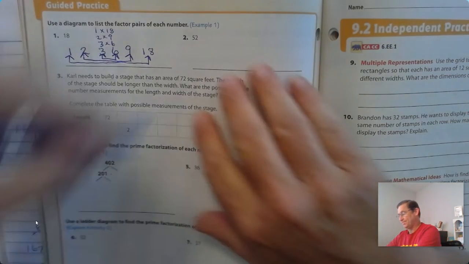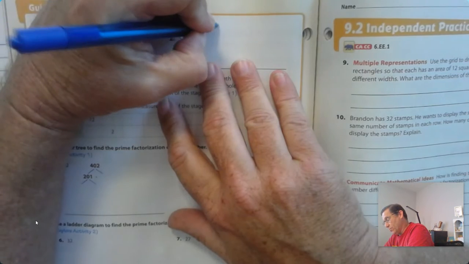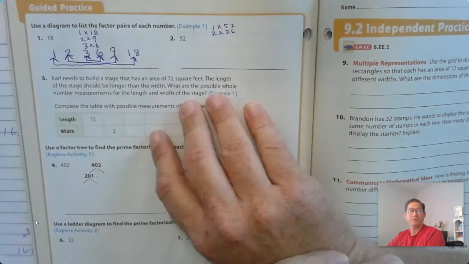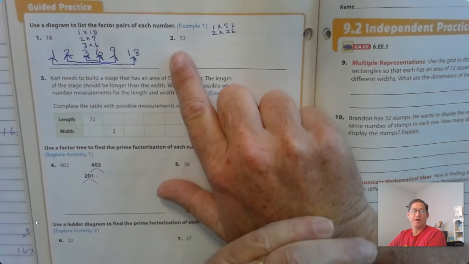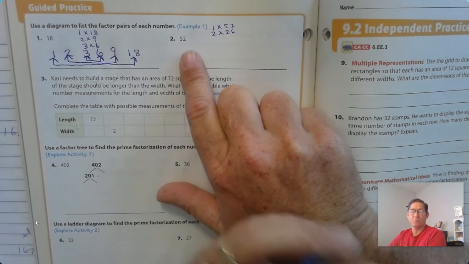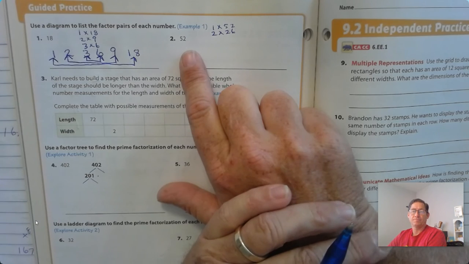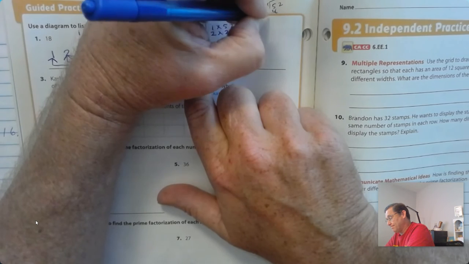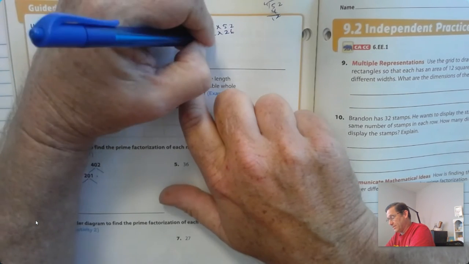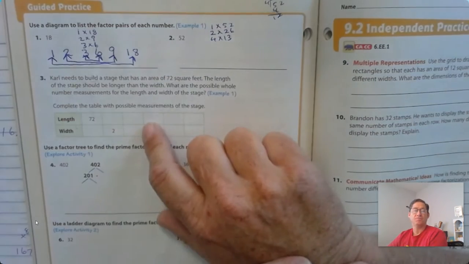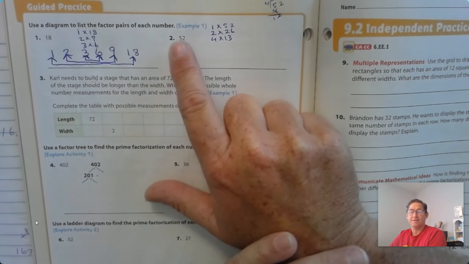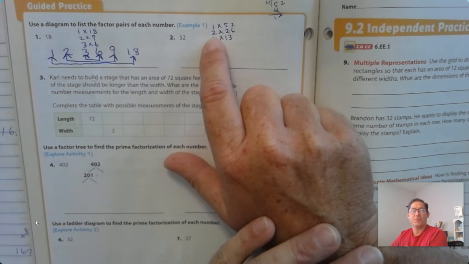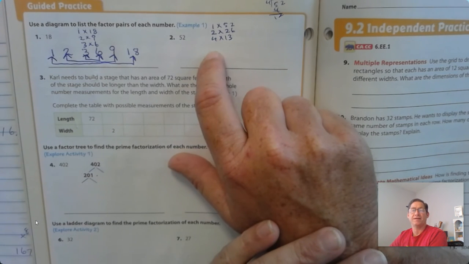52. Well, we know 1 times 52. We know 2 will work because it's an even number, so 2 and 26. 3 will not work. 5 plus 2 is 7, so that will not work. How about 4? 4 might work, so sometimes we just have to try it. Yes, 4 times 13 is 52. 5 will not work. It doesn't end in a 5 or a 0. 6 will not work because I know that 3 and 2 are not both factors of 52.